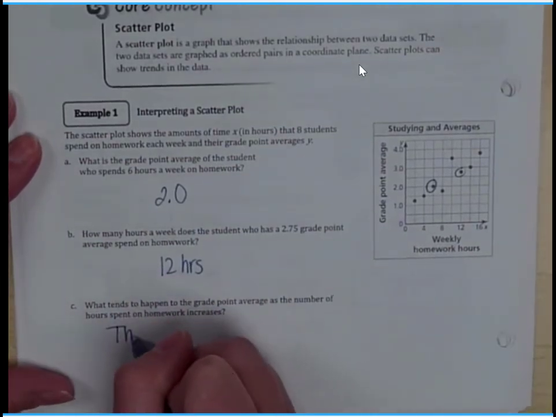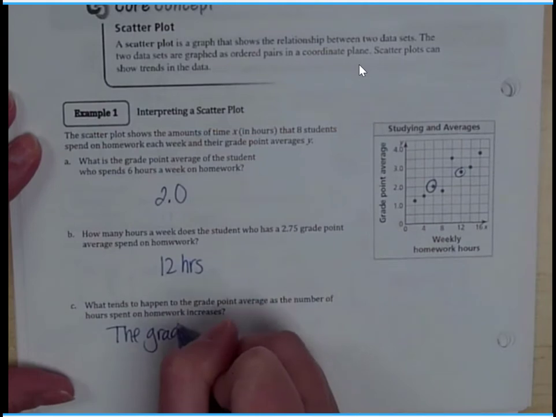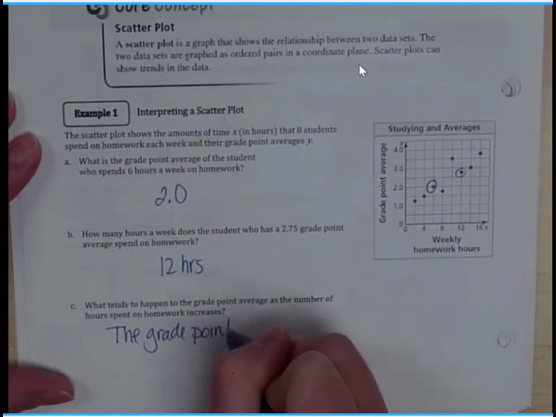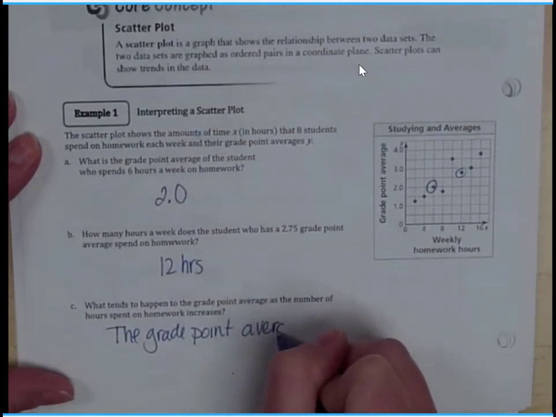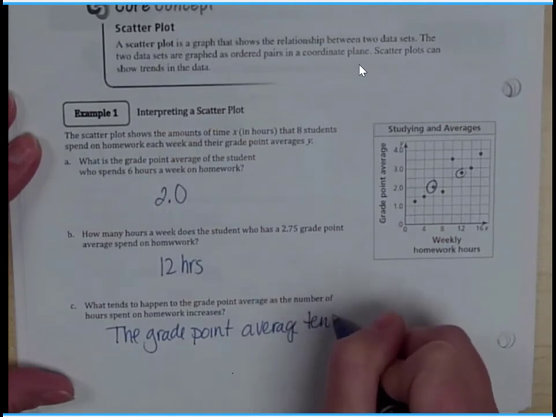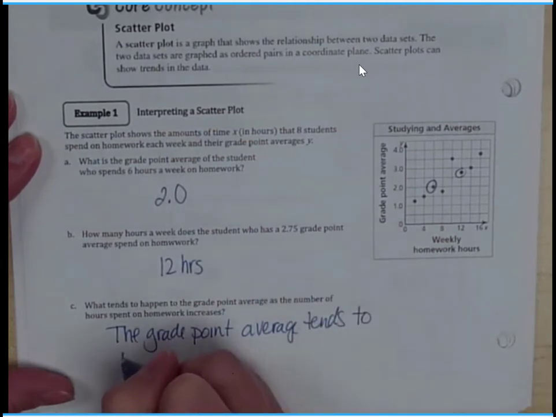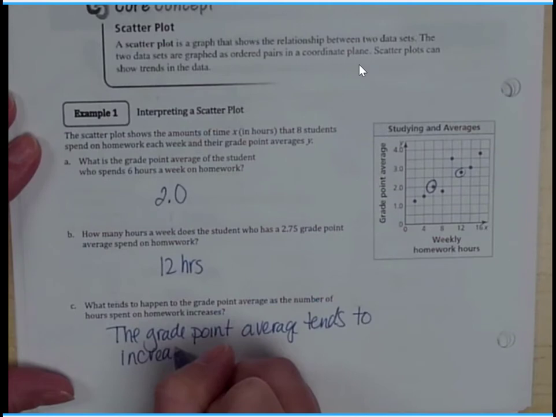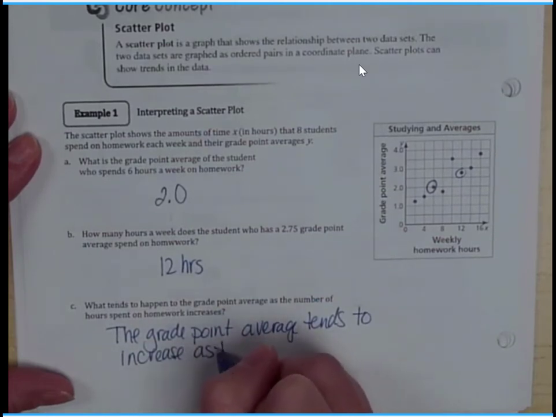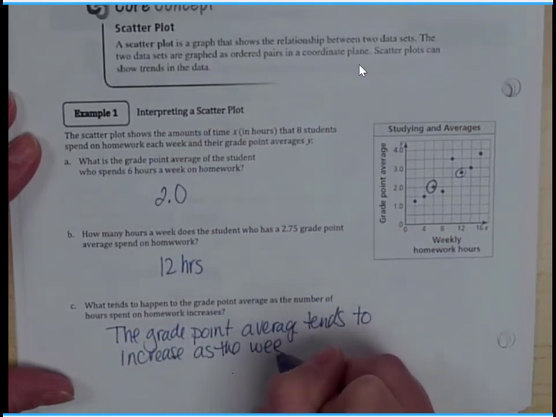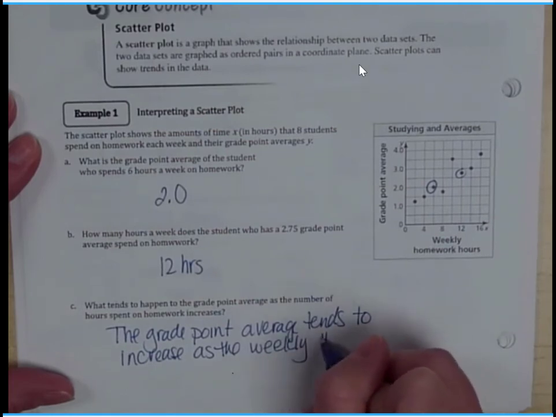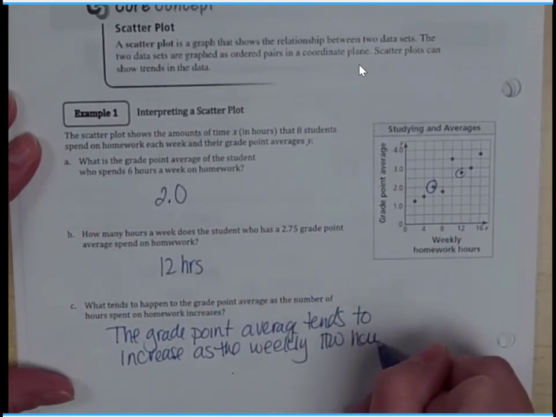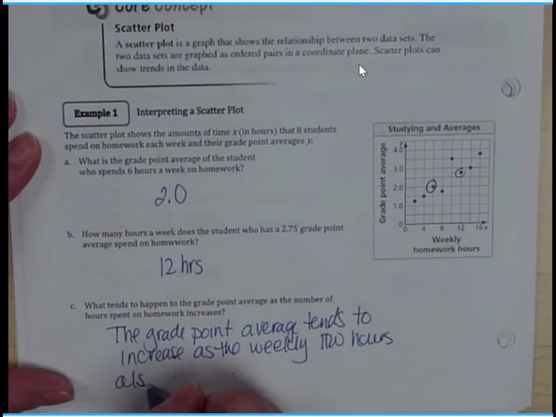So the grade point average tends to increase as the weekly homework hours also increase. So as one increases, the other one does as well.